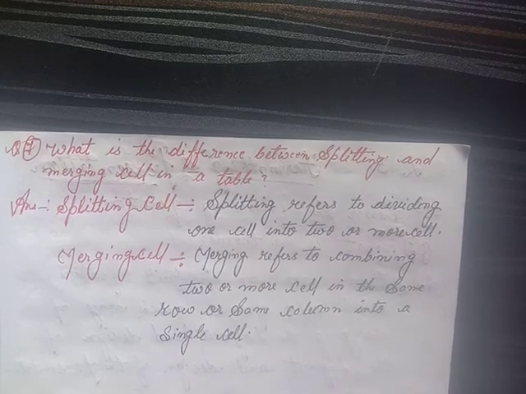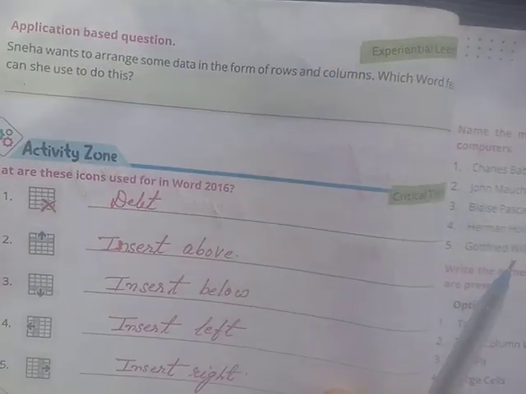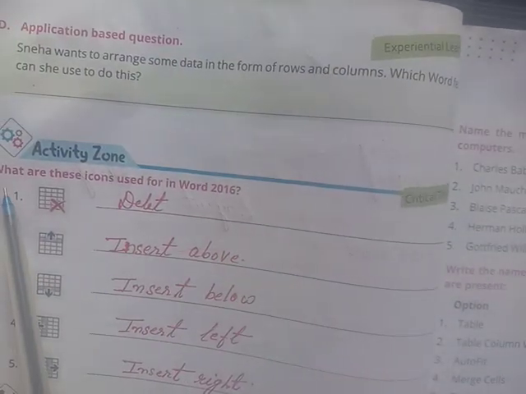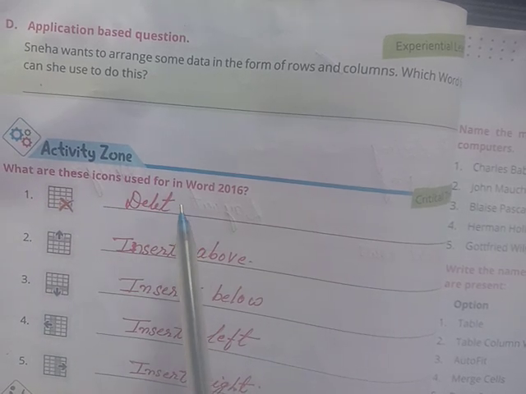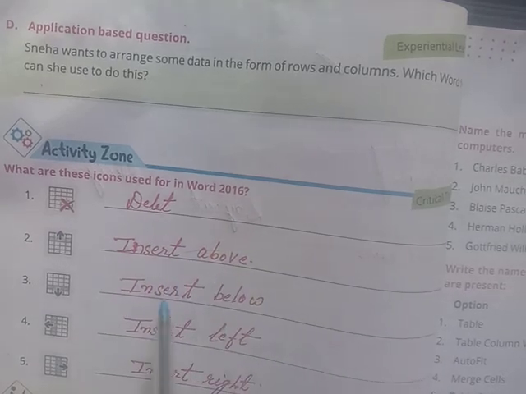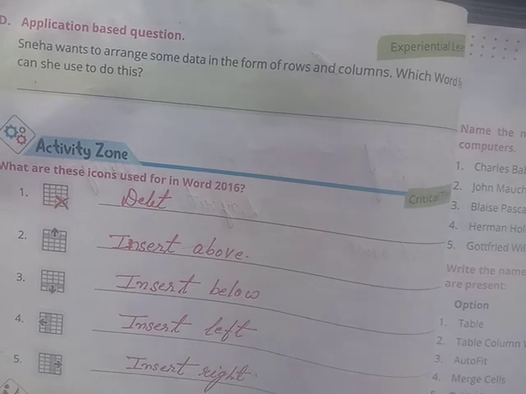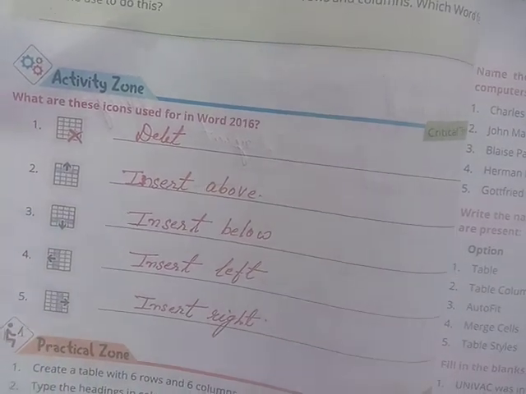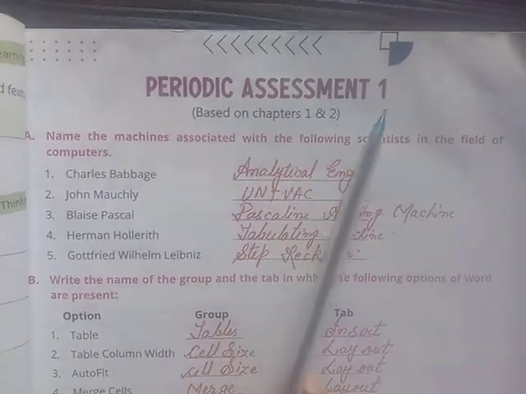After that I will solve some questions in the book. What are these icons used for in Word 2016? Delete, insert above, insert below, insert left, insert right. Okay. After that I will solve periodic test assignment 1.